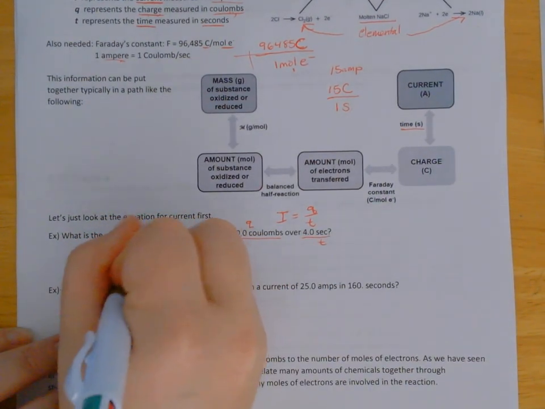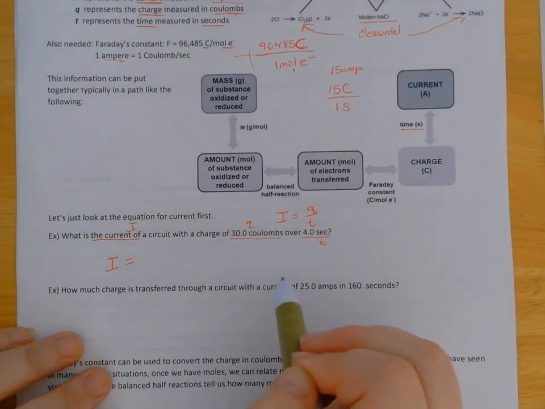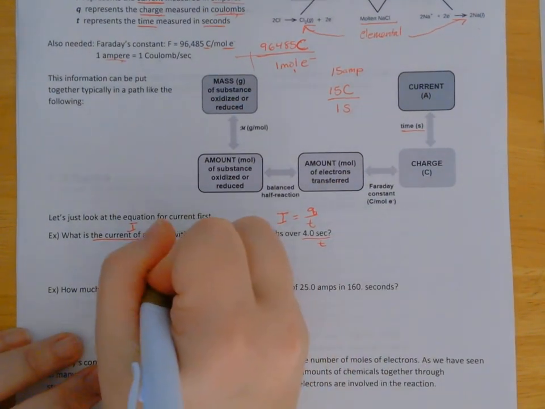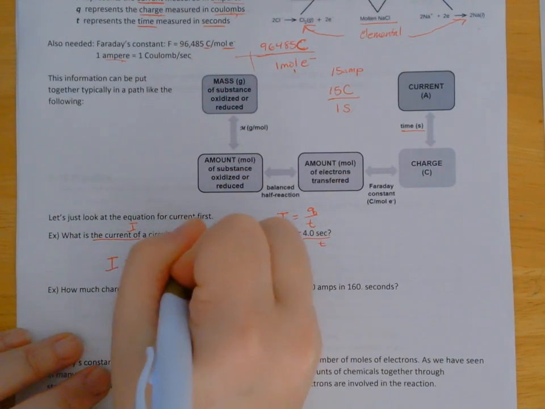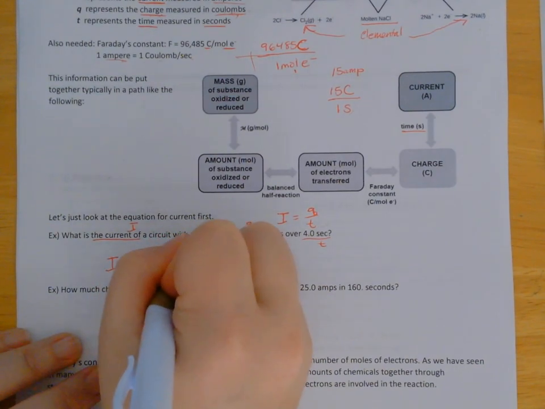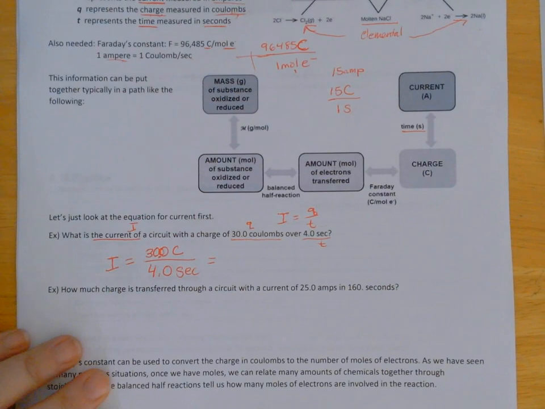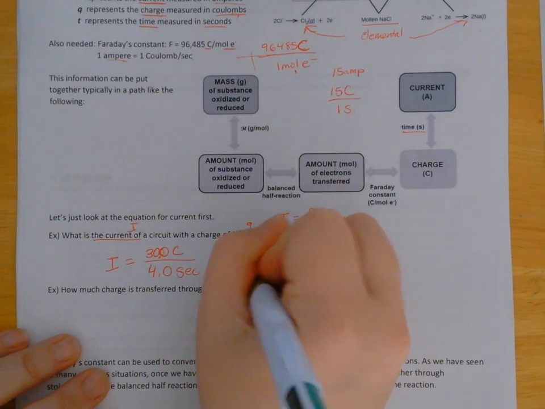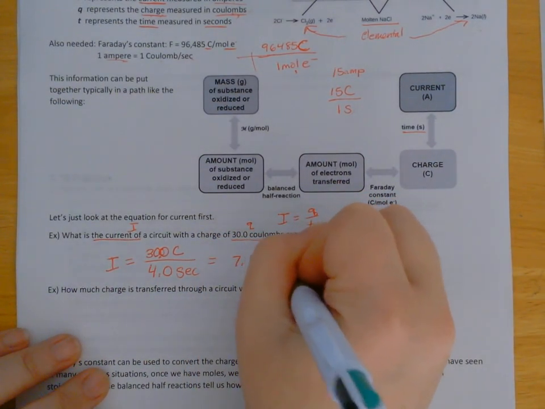So just as a little example here, if I wanted to know the current flowing through a circuit, I would take my coulombs, my 30.0, my amount of charge, and I divide it by my time, 4.0 seconds, and I would get my current. So 30 divided by 4 gives me 7.5, okay? And that's coulombs per second.